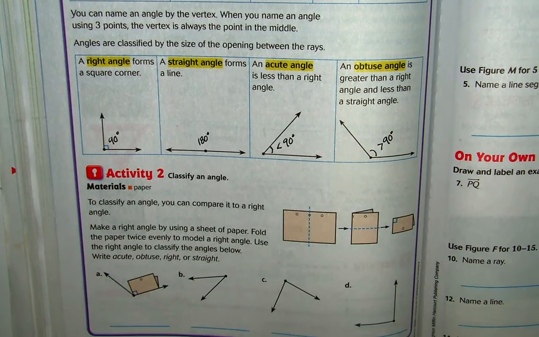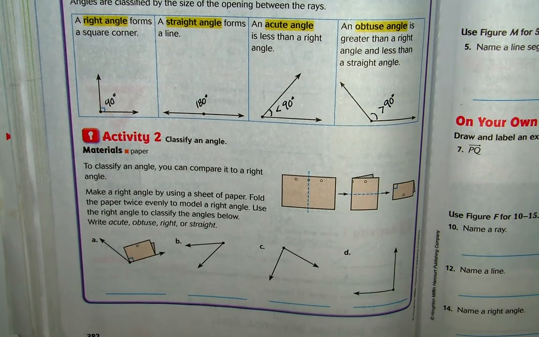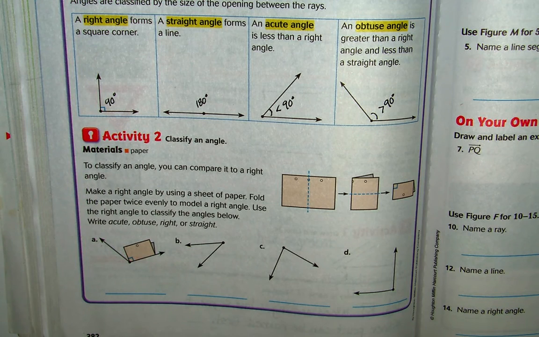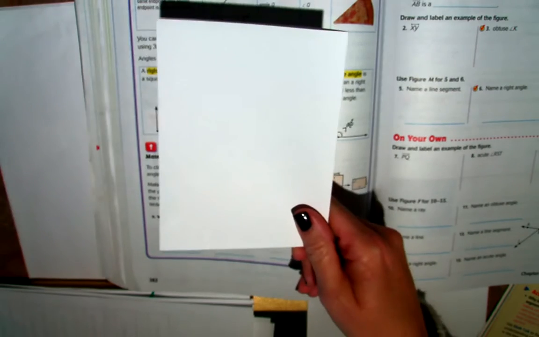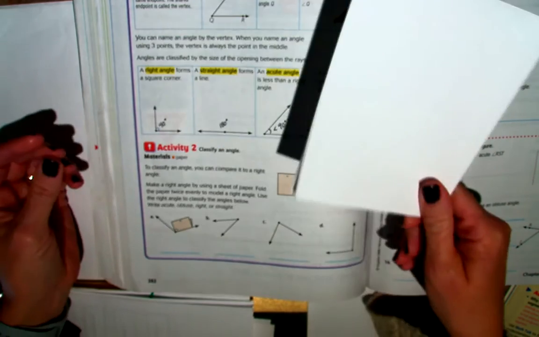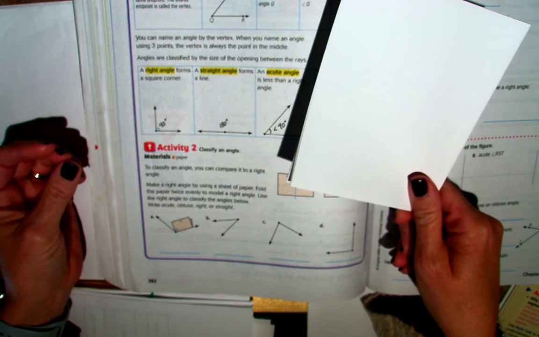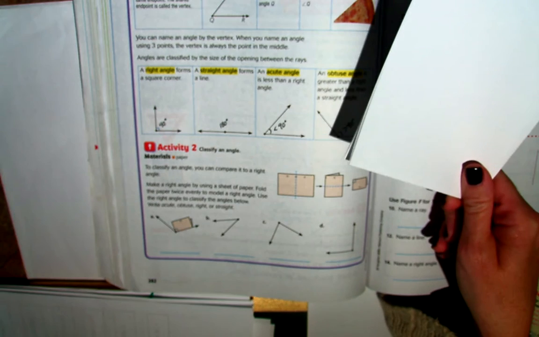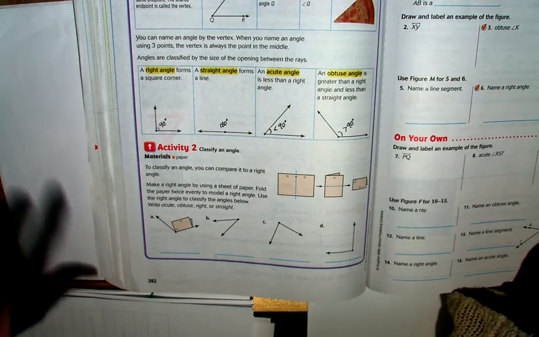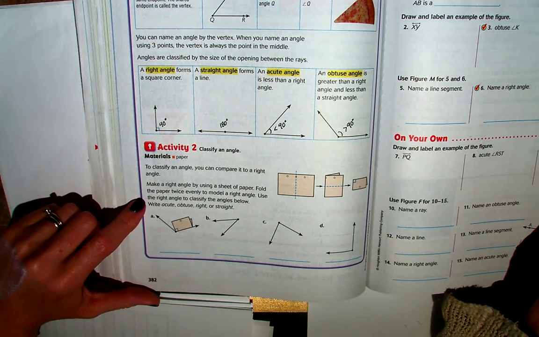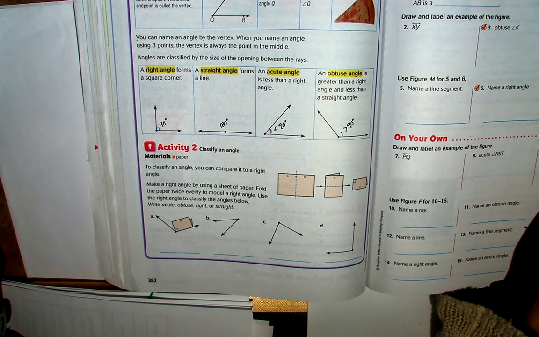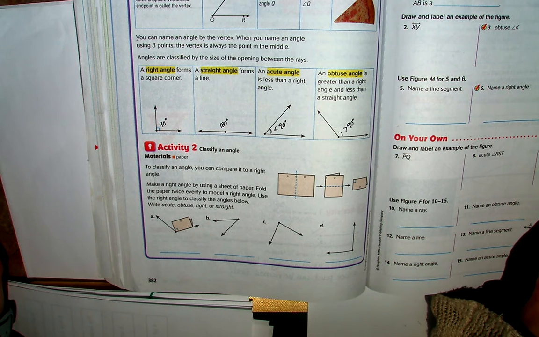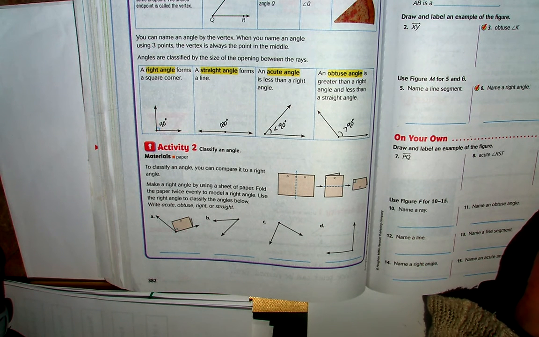Now, at the bottom of your paper, and you can do this with a sheet of paper of your own, I've already gotten a sheet of paper, and I'm going to zoom out a little bit so you can see it. I took my piece of paper, and it says, make a right angle by using a sheet of paper. Fold the paper twice evenly, so you would fold it hamburger and then hot dog, or hot dog and then hamburger, and then use the right angle to classify the angles below.